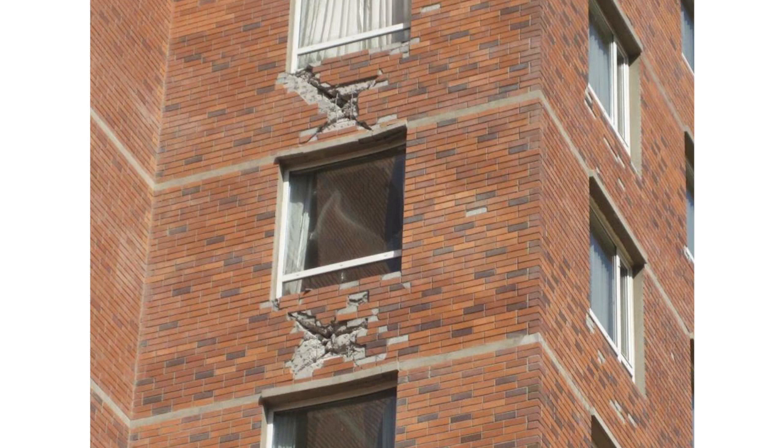Reinforced concrete with a brick facade, excellent. What is the lateral system? What resists earthquake and wind, let's say left to right in the screen? So there's these reinforced concrete shear walls, or these wall piers, and they're also tied together with these spandrel or coupling beams.